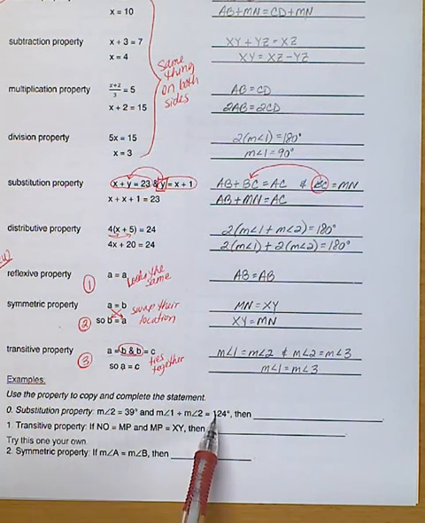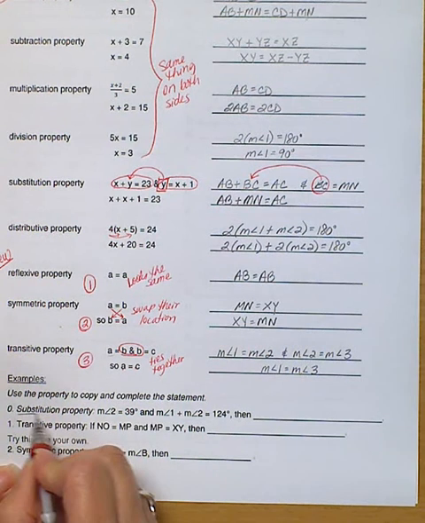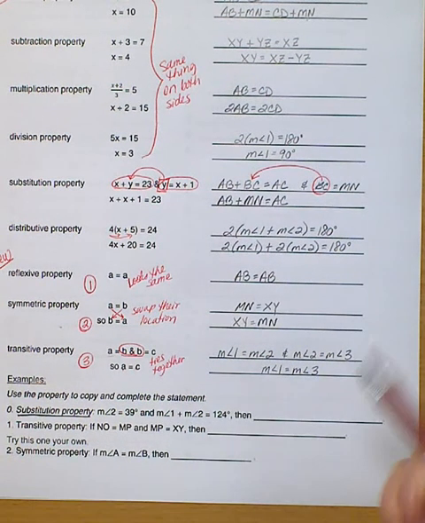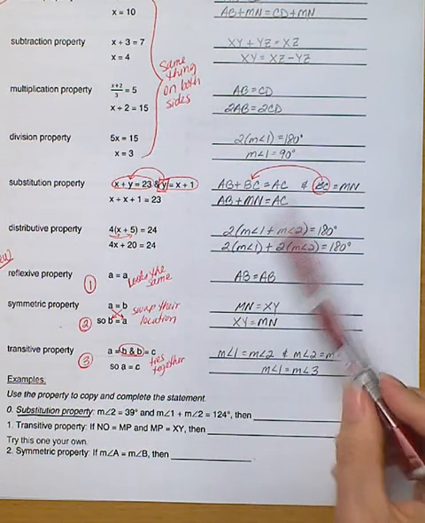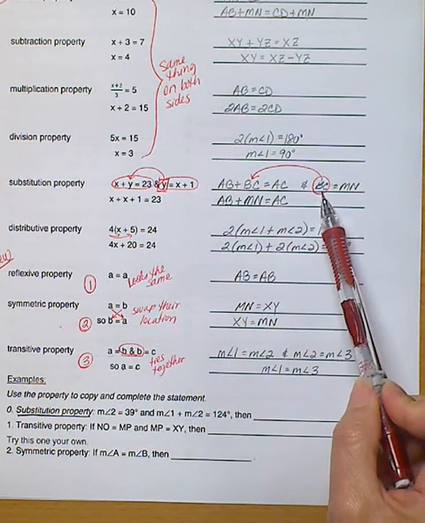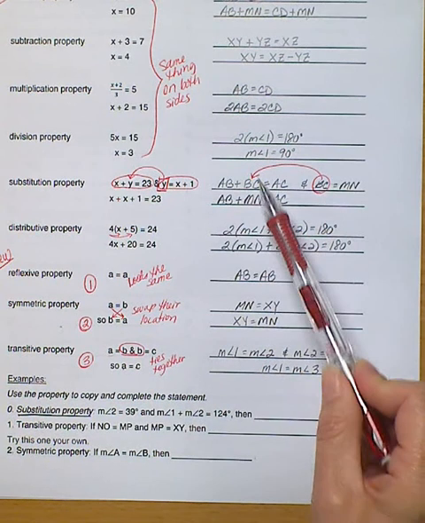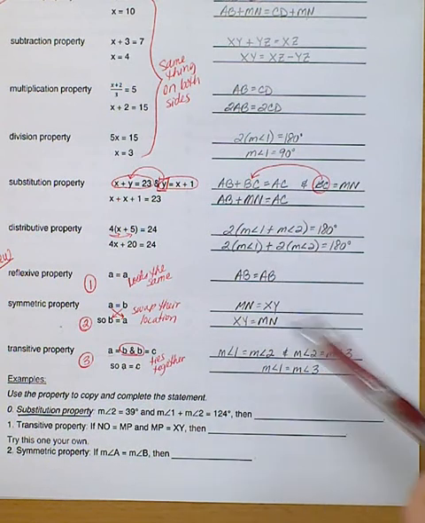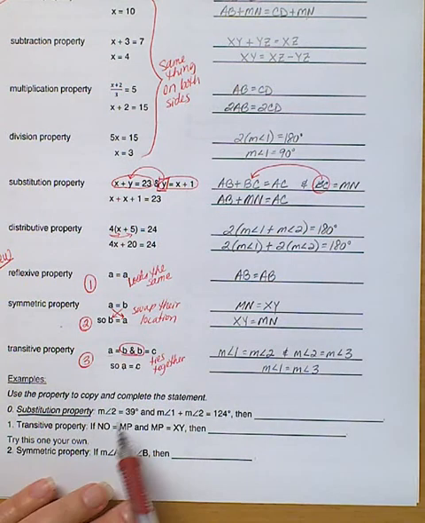Okay, so what it tells us is we are to be using the substitution property. Remember the substitution property, I need to know two things, and I need one of those things to have a value I can substitute or replace. So it's really a whole lot like chapter 1. The measure of angle 2 is 39 degrees.